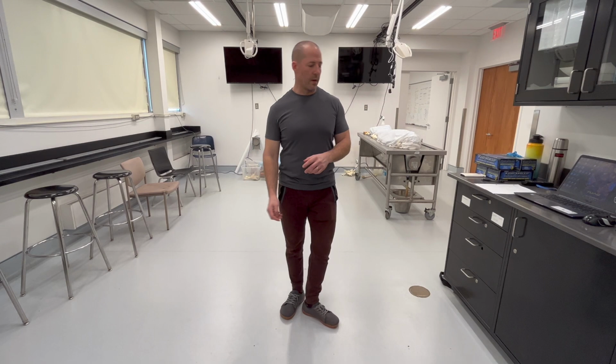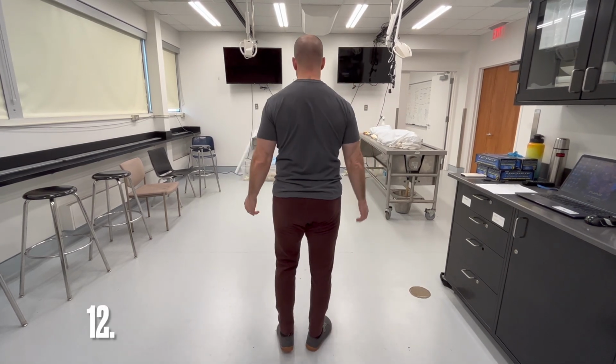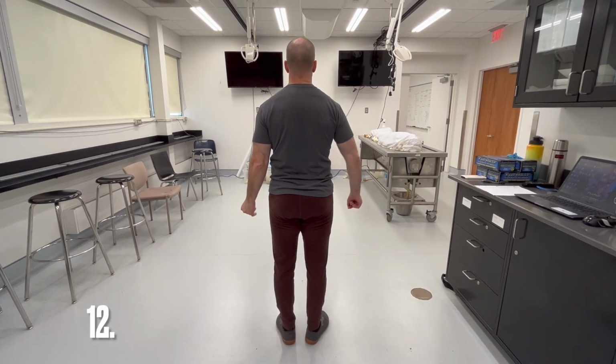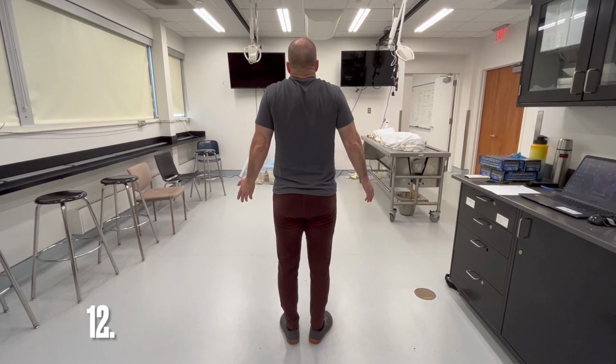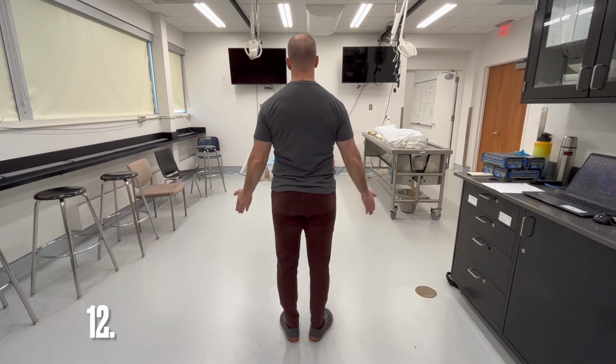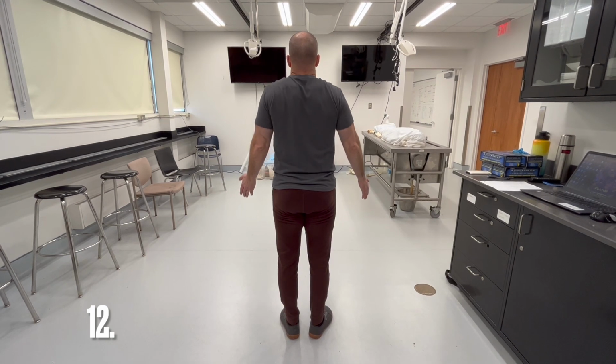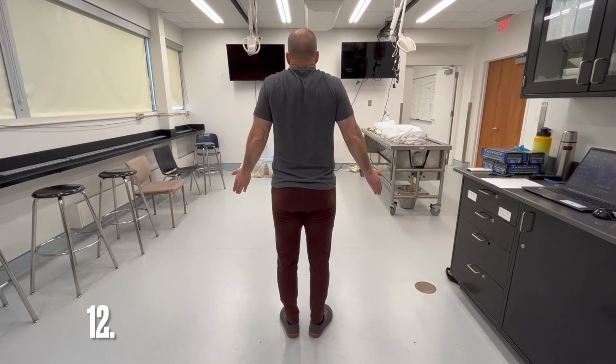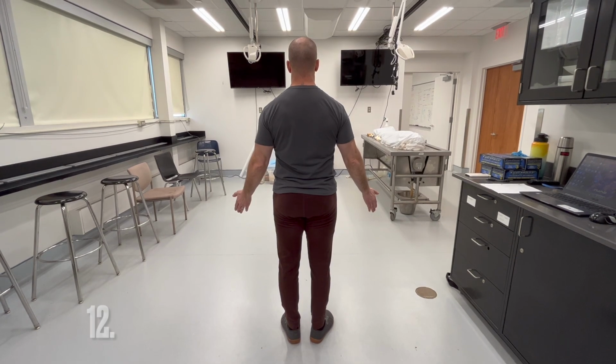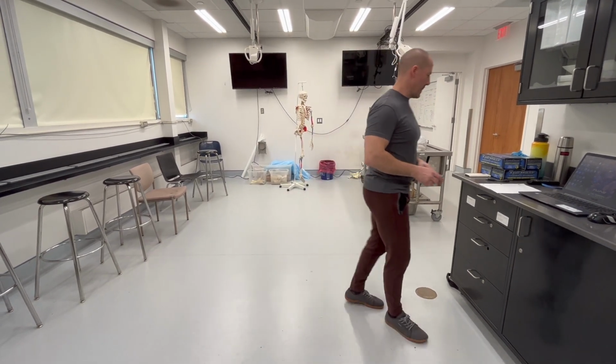Number 12, I'm going to turn around again. I think it's easier to see from the back. So here, we're going to name this movement. We're going to begin here, and we're going to end there. All right? Begin here, end there. Name that movement.